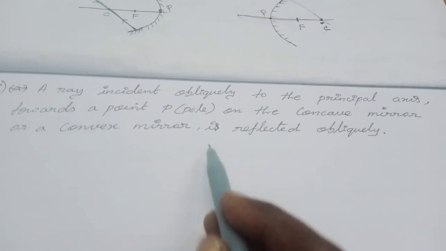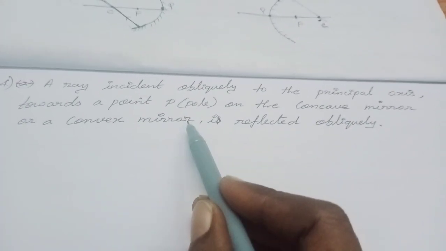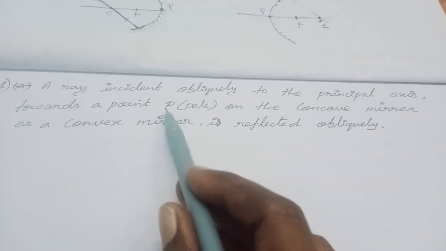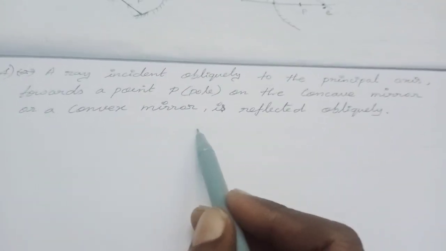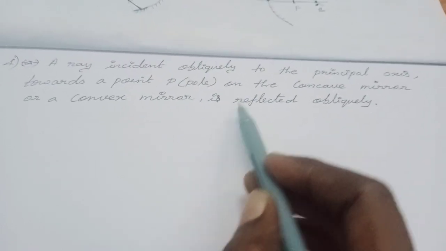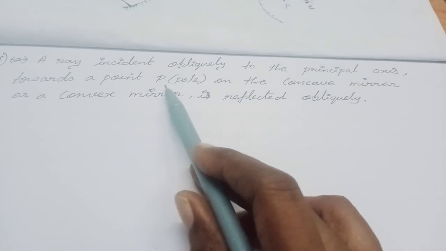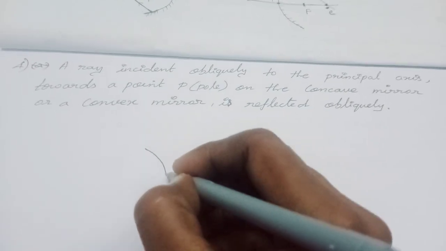And see the fourth rule. A ray which is incident obliquely to the principal axis towards a point P. What is P? P is nothing but what? Pole. On the concave mirror or a convex mirror, it is reflected obliquely. See, the incident ray is going to be incident on the pole itself. Okay, see how to draw the diagram for this.